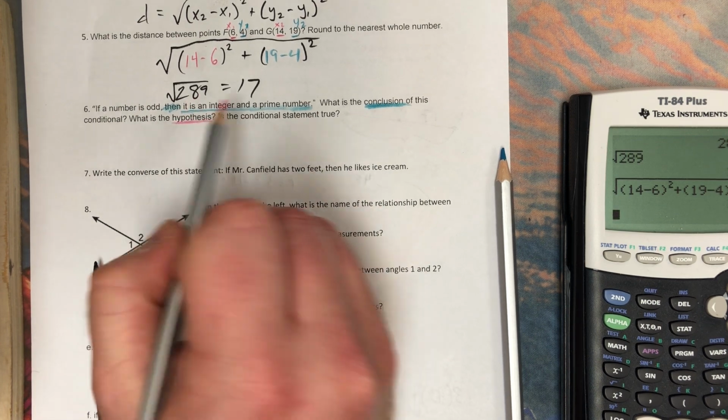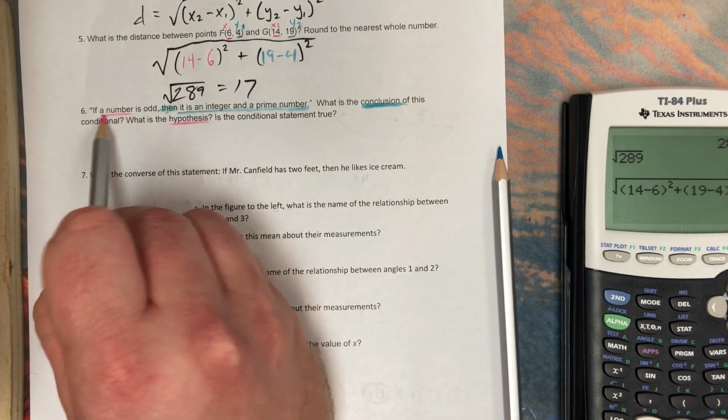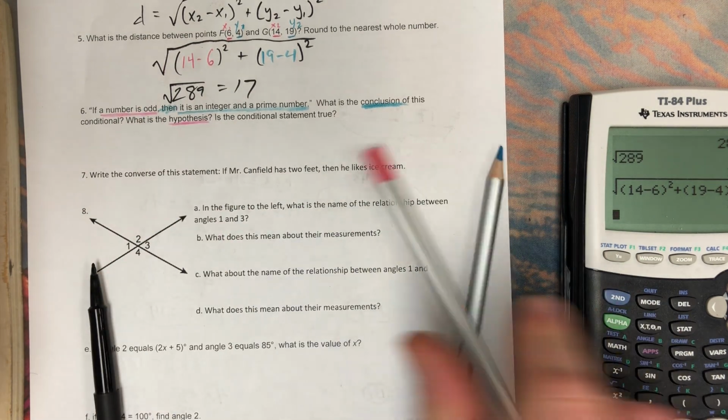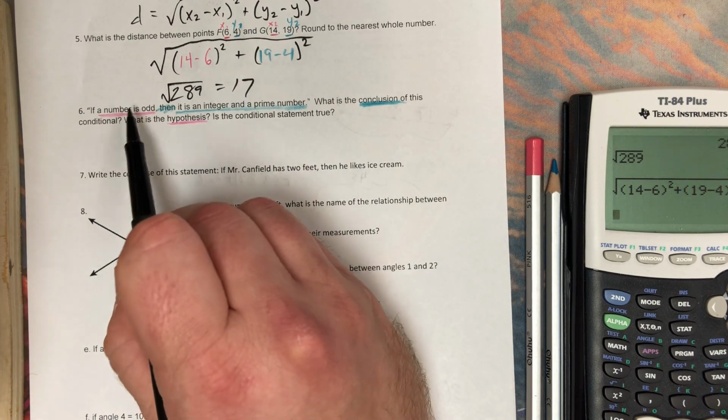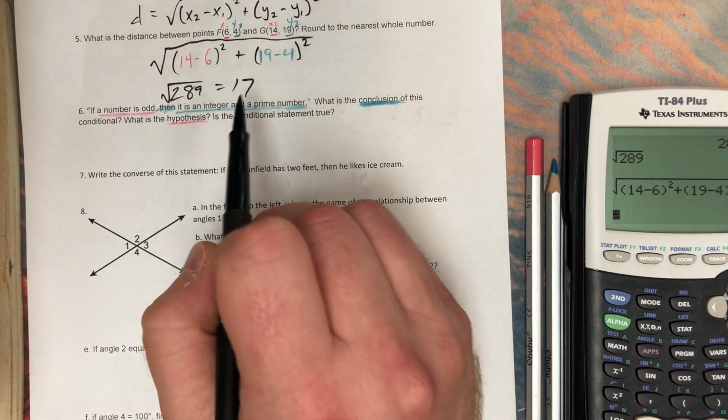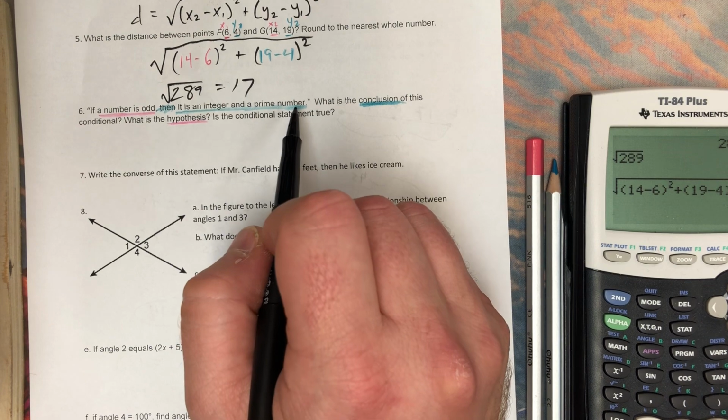So hypothesis, I'll underline in pink. A number is odd. So is the conditional statement true? Well, let's see. If a number is odd, then it is an integer and a prime number.